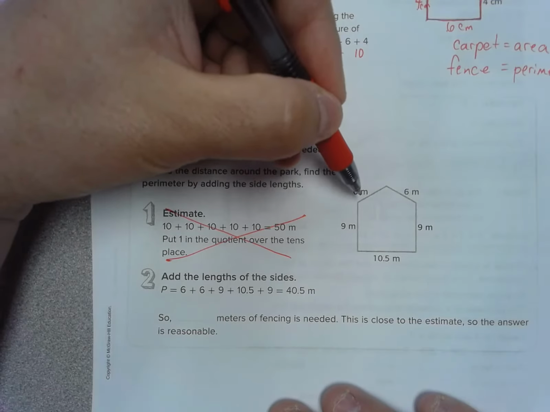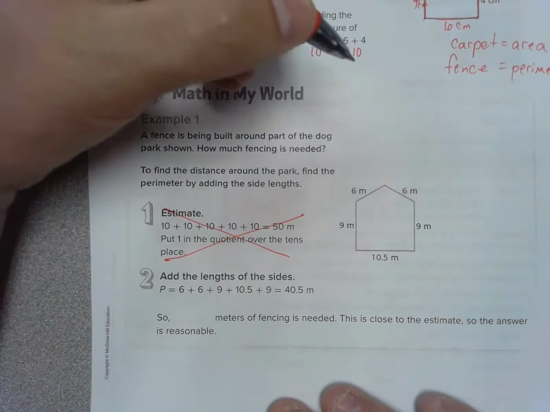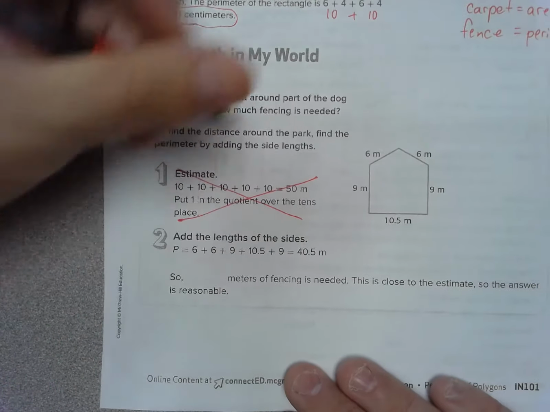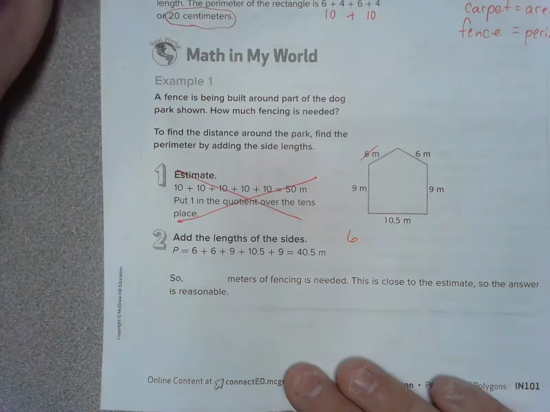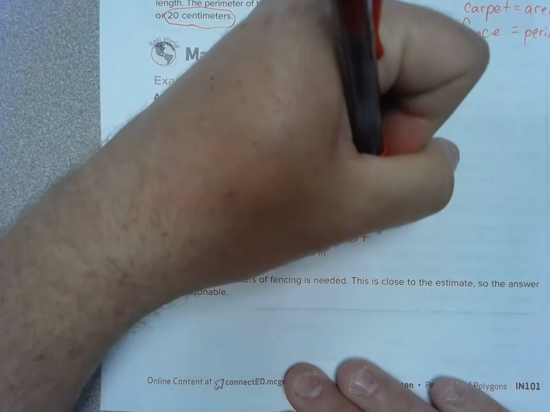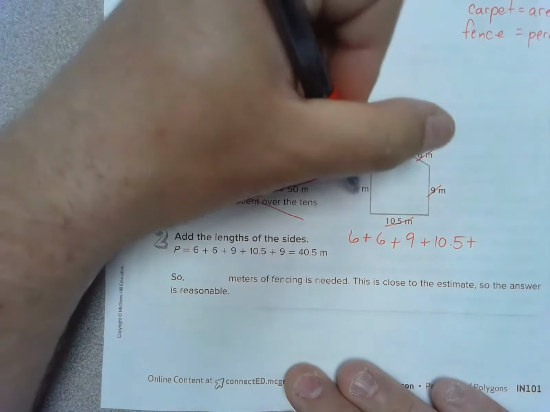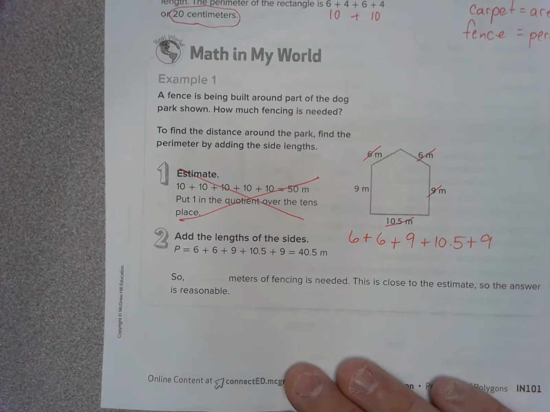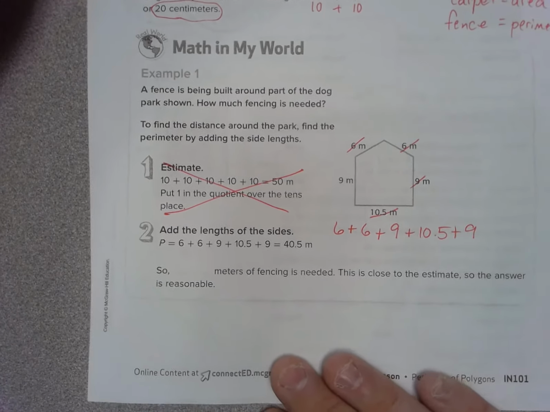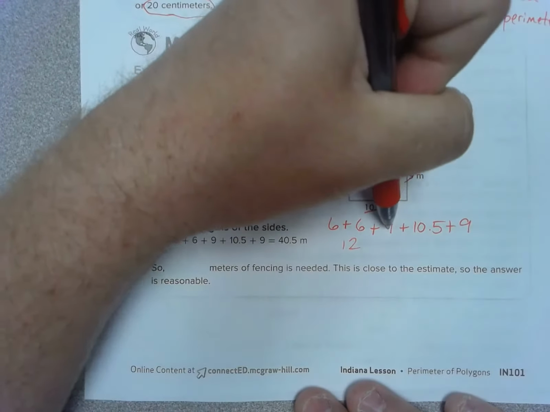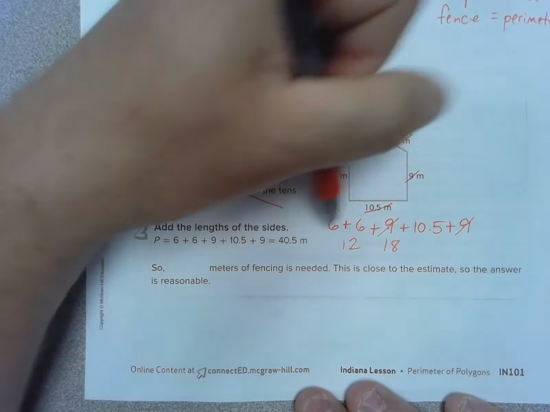We're going to go ahead and add these. When I add them, I cross them out as I go along. So I would say 6, cross it out, plus 6, cross it out, plus 9, cross it out, plus 10 and a half, cross it out, and then another 9. Using the commutative property, I would just go ahead and add the ones that are alike: 6 and 6 is 12, and 9 and 9 is 18, so you can cross those out.